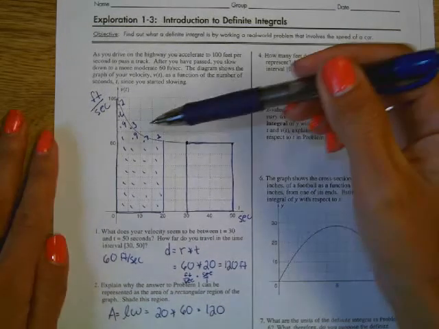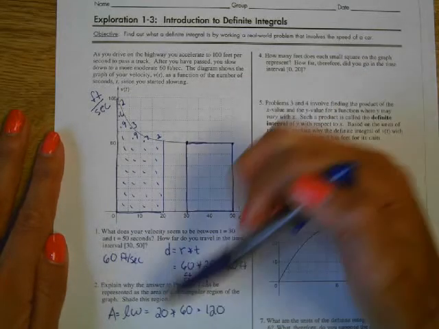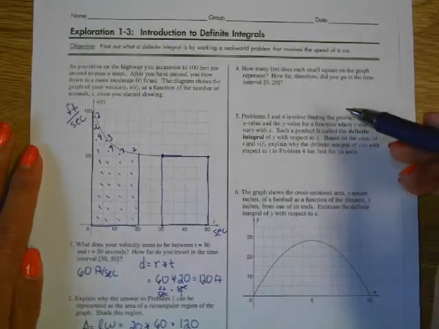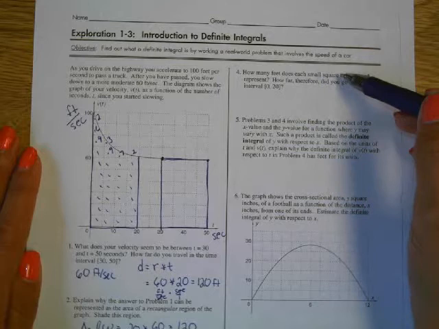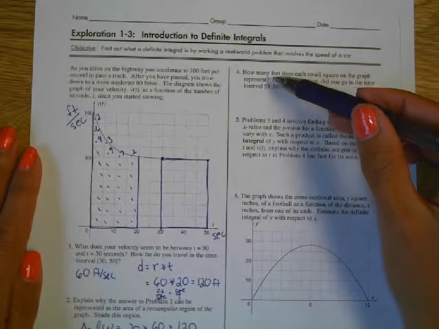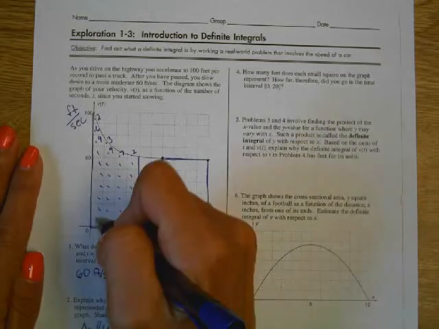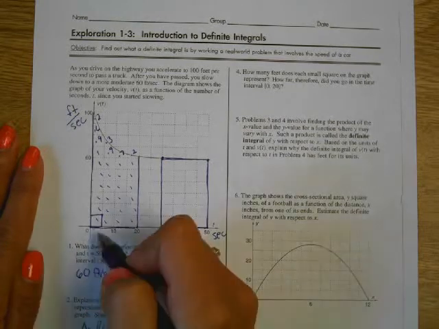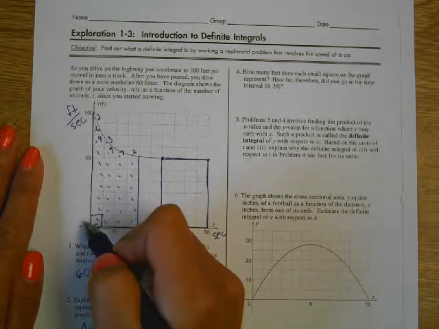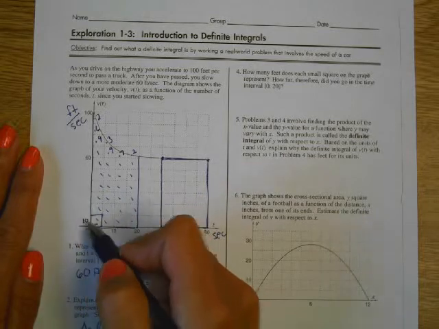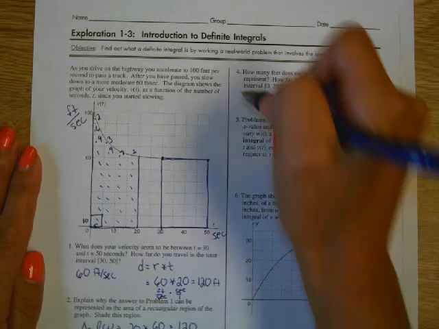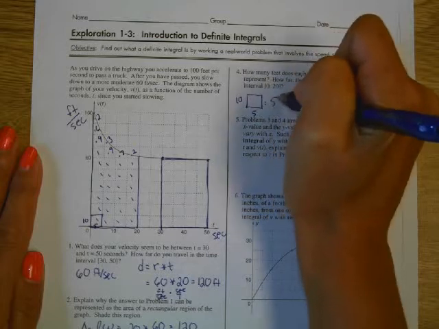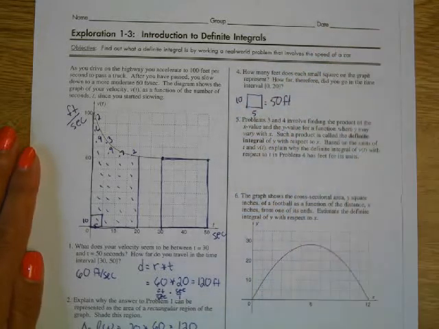Okay, so our goal was to figure out how far we traveled from 0 to 20. All I've got right now is the number of squares under the curve. That is not my distance traveled yet. This is going to lead us into it. It says, how many feet does each small square on the graph represent? Well, if you think about it, take a look at the size of one square. They're counting by 5s down here, so that's a distance of 5, and they're counting by 10s on the vertical. So when I multiply, I get 50. So each square is representing 50 feet traveled.